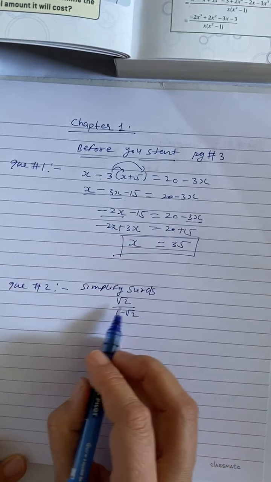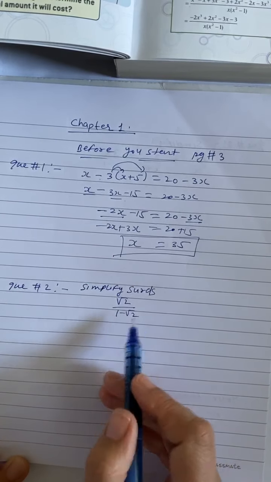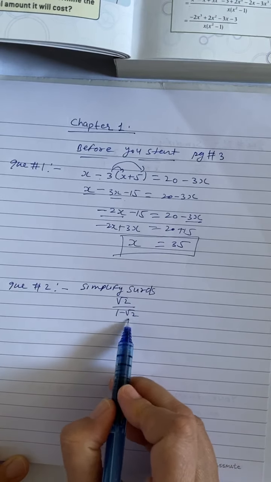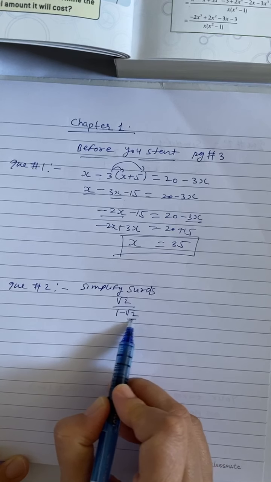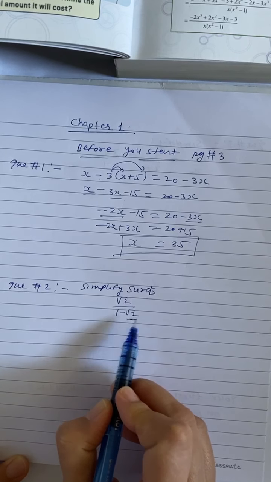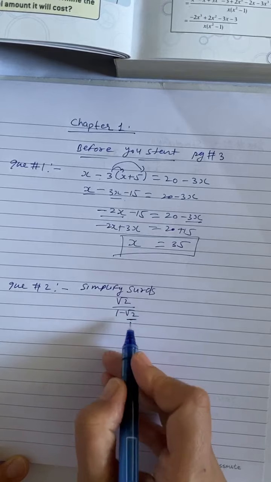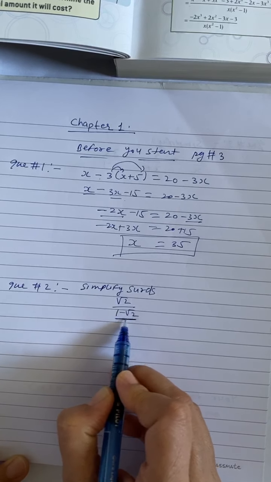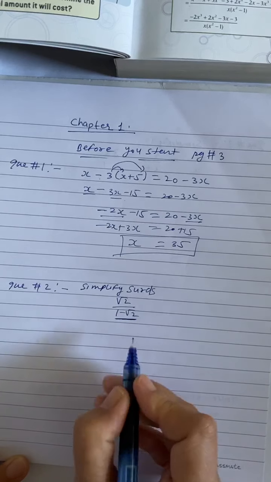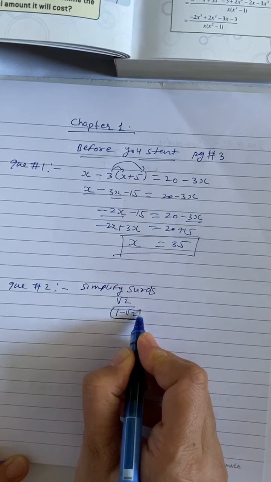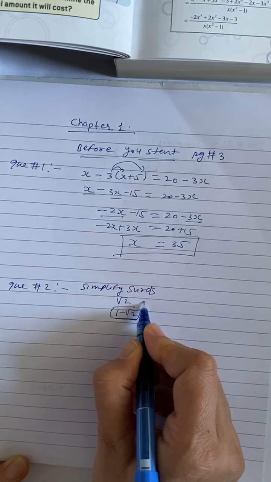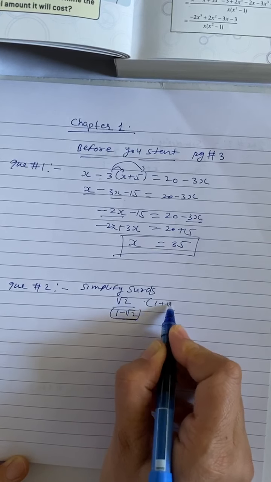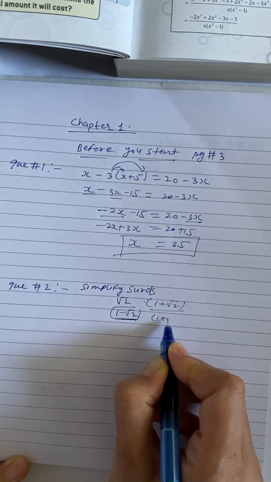Now the second one is simplify this surd. And what does simplification mean? We do not want any surd or radical in the denominator, which means you have to rationalize it. Now when you rationalize this, what you need to do is change the sign of the radical. So the first thing I will do is put this in a bracket, and now we are ready to rationalize it. So 1 plus square root of 2 and then 1 plus square root of 2.